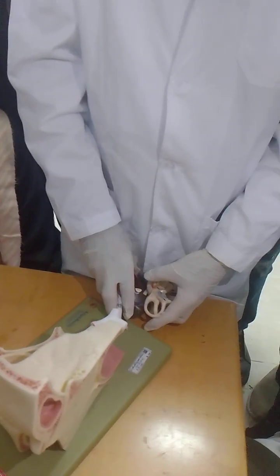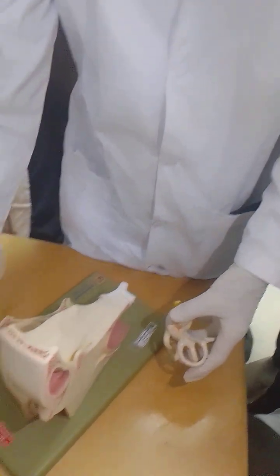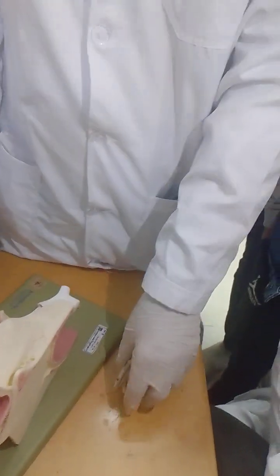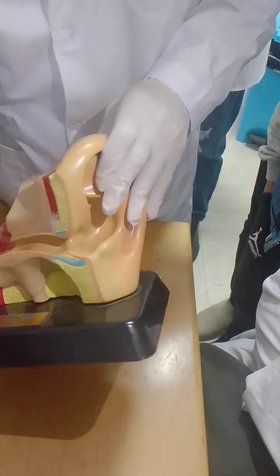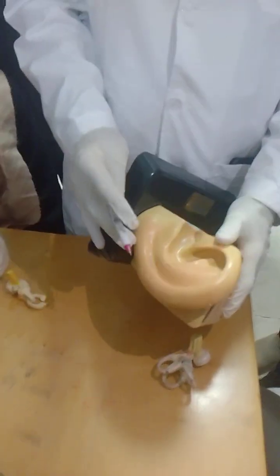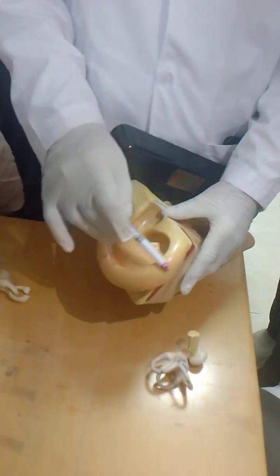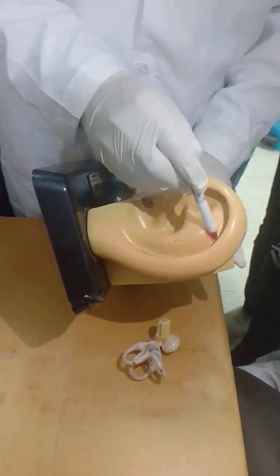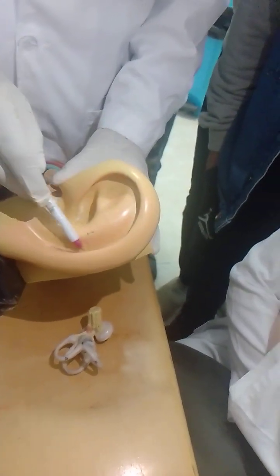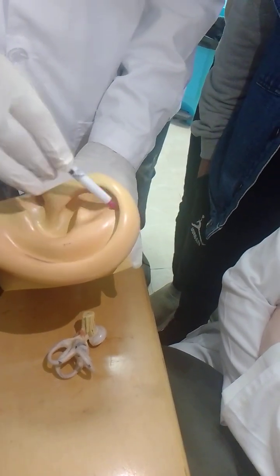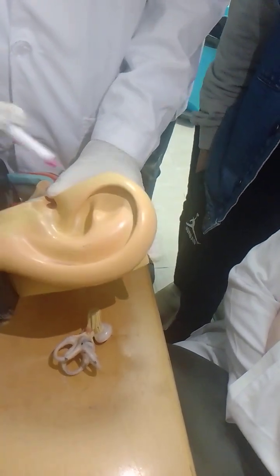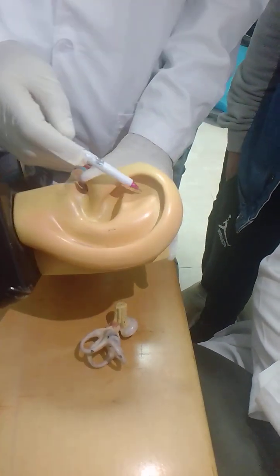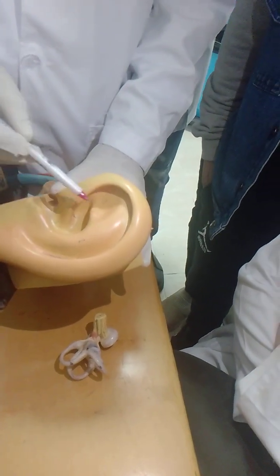Sense of ear: external ear, middle ear, and inner ear. Here, auricle, this is the helix. Anti-helix. Navicular fossa, or scaphoid fossa, and triangular fossa.